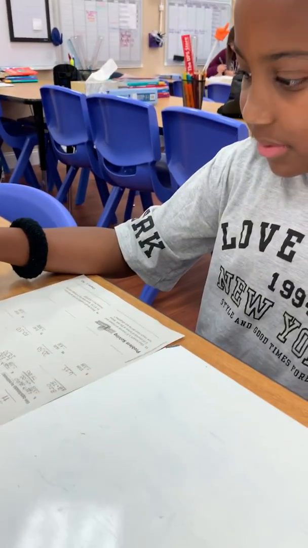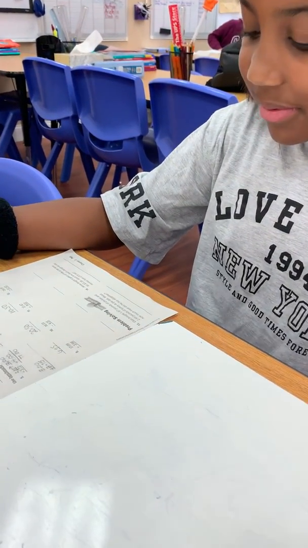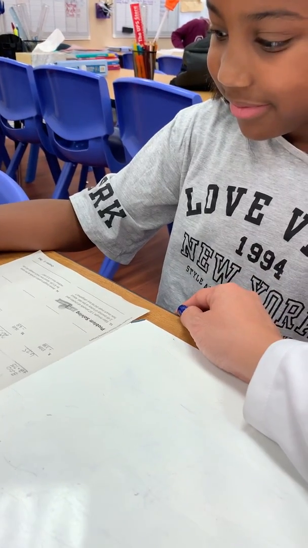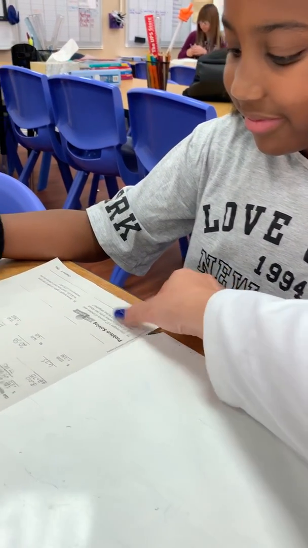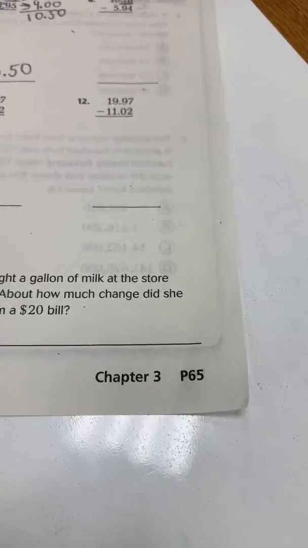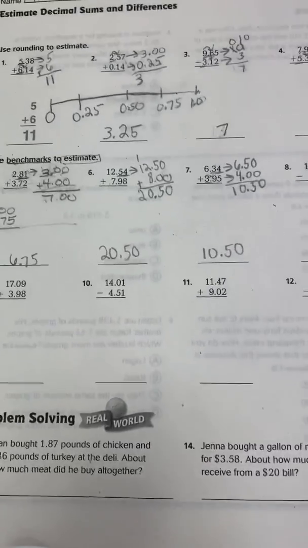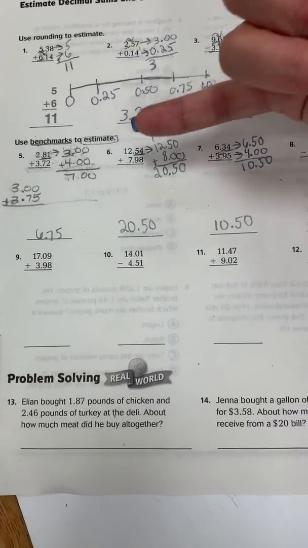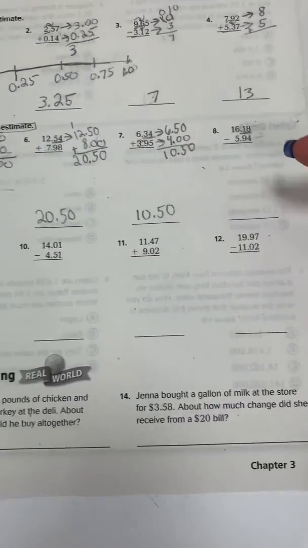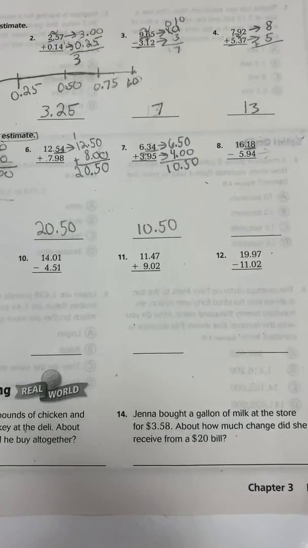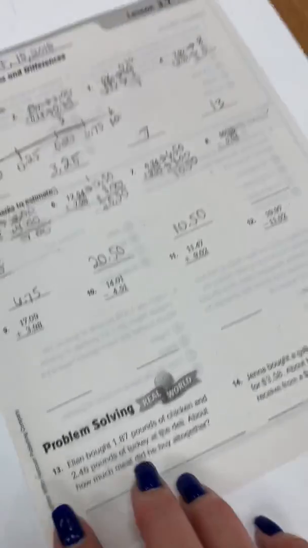Okay, we're back for another lesson. Here we have a Go Math for 5th grade, Chapter 3 in the practice workbook, page P65. And here to demonstrate how to do this problem using benchmarks by estimating for problem number 8. Here's our 5th grade student. She's going to teach the lesson.